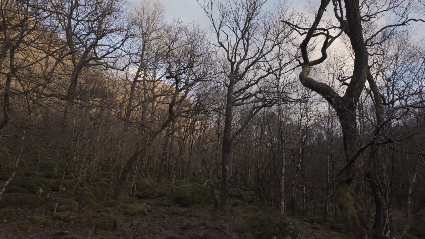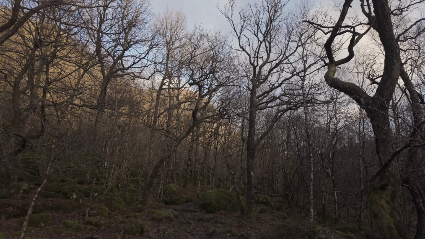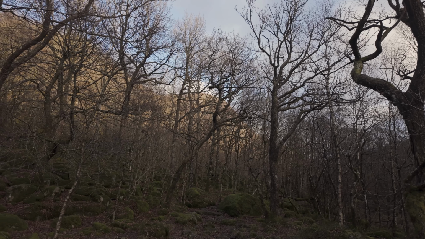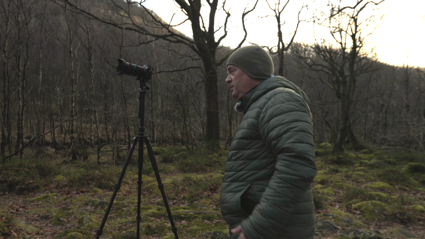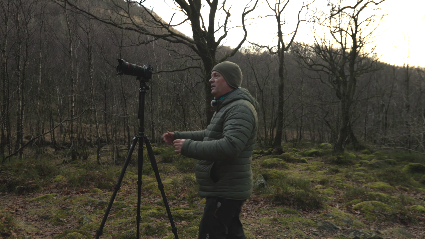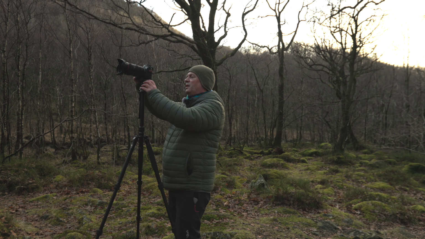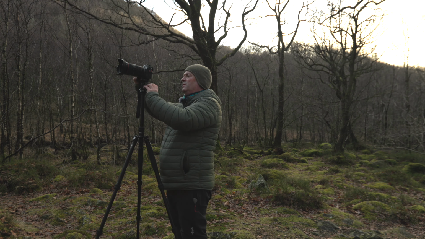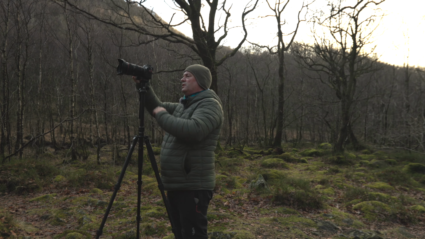You have the mountain in the background, and the mountain is lit up by the sun. So I think I have framed up the picture the way I want to take it. Just like this.